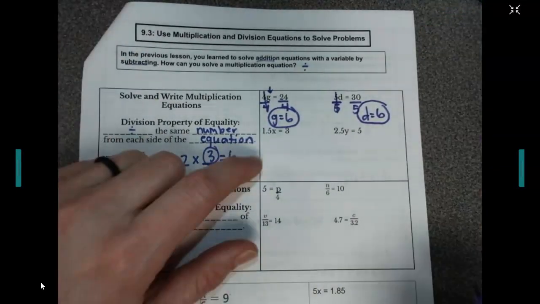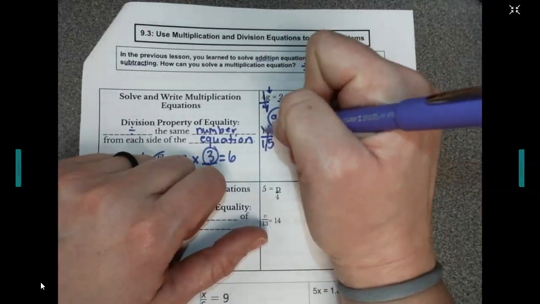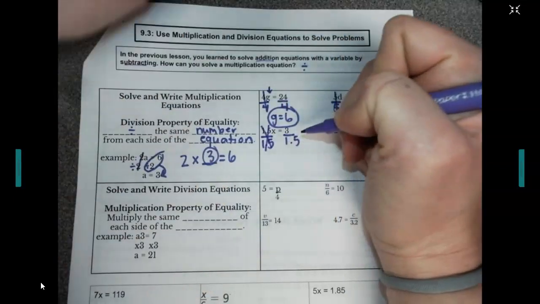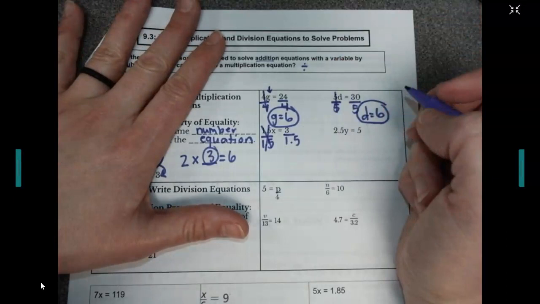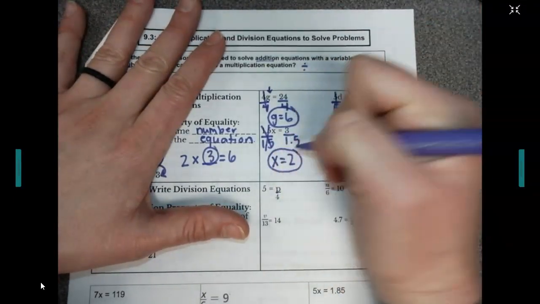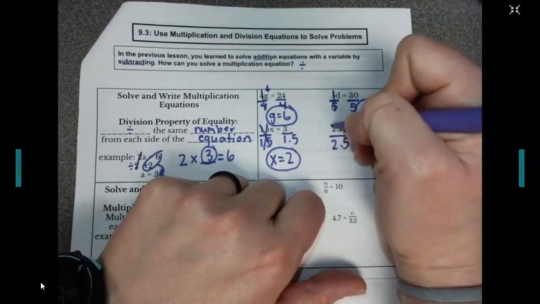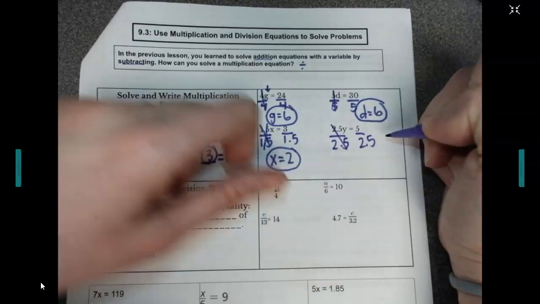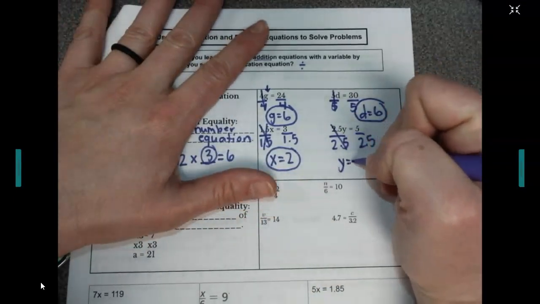We're throwing some decimals in here now. The opposite of multiplying by 1.5 is dividing. Remember, a letter and a number next to each other means multiplication. If you need to use your calculator on these, you can. 3 divided by 1.5 is 2. Here, the opposite of multiplying by 2.5 is dividing by 2.5. 5 divided by 2.5, we get 2.